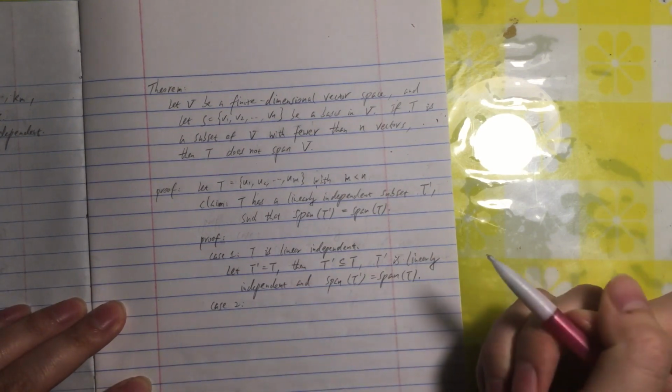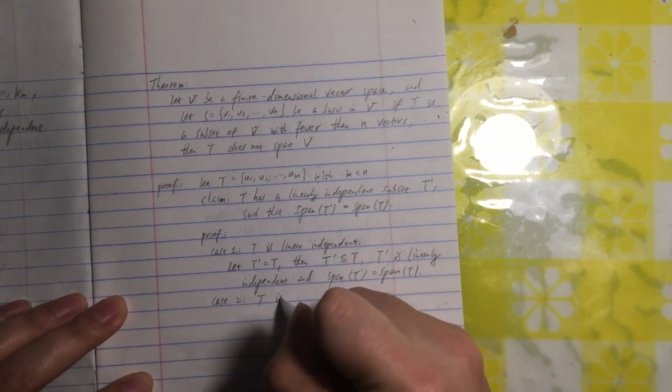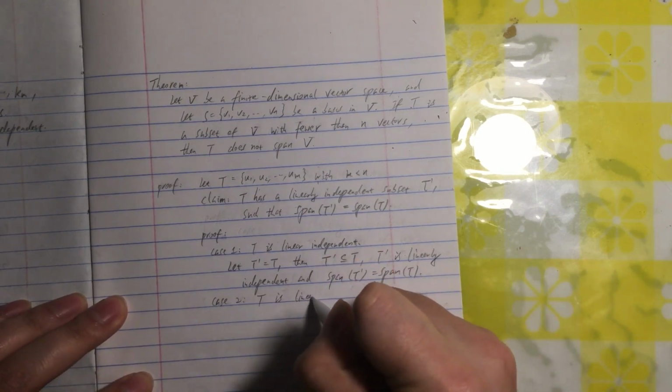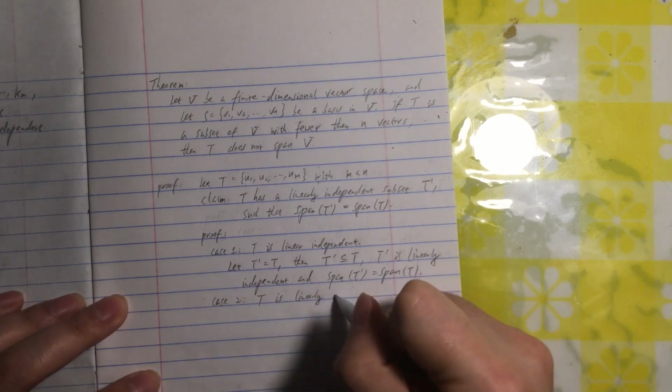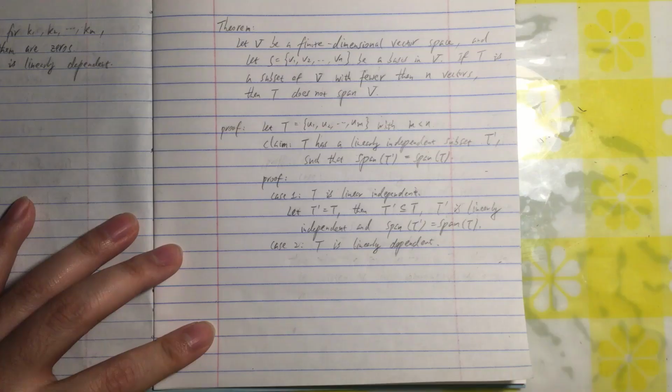Case 2, T is linearly dependent. Then some vectors in T can be written as linear combinations of the others.